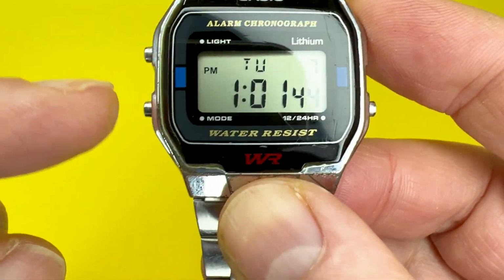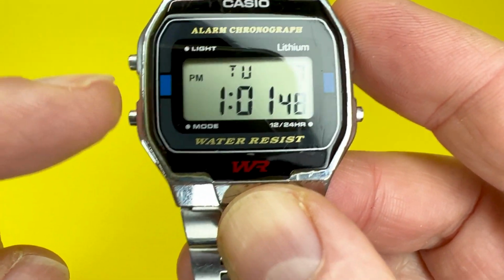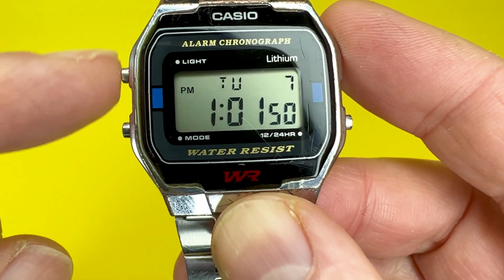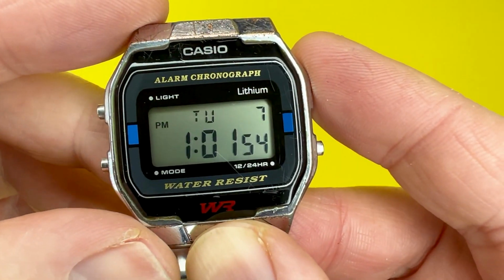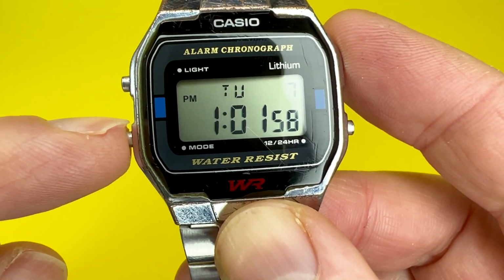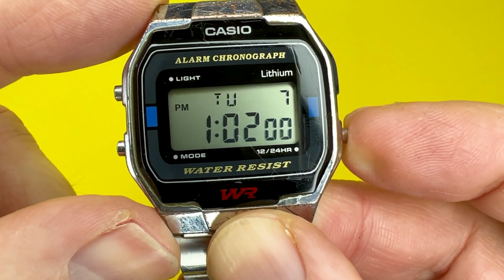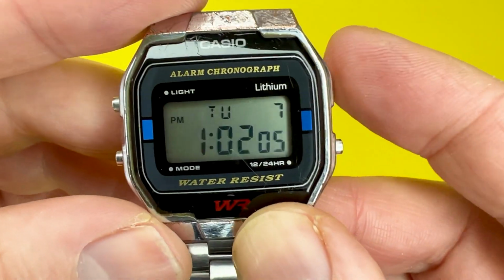Now, the pushers, two to the left here and one to the right down the bottom, operate certain things. You've got light, and they'll also do other operations depending on the mode or what function you are trying to do on the watch. You've got one here which indicates light. That one will allow you to cycle through the modes, and that one allows you to change between 12 hours and 24 hours on the main timekeeping mode.